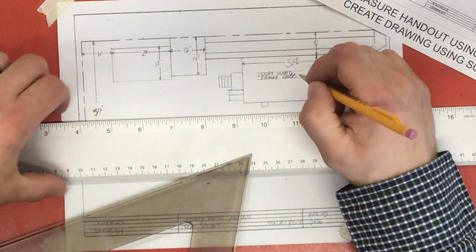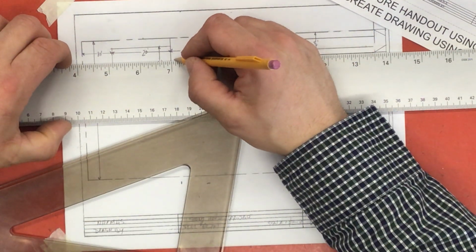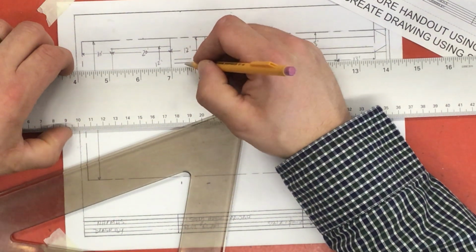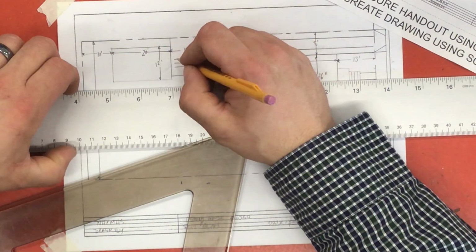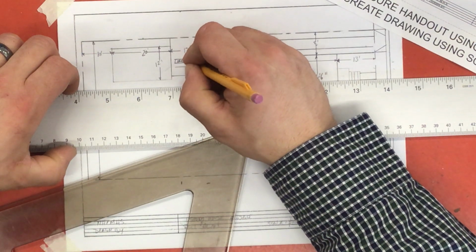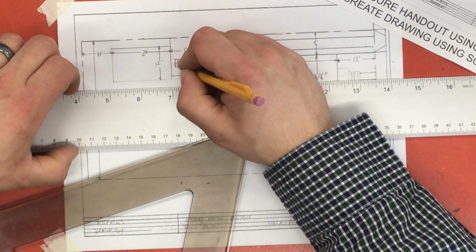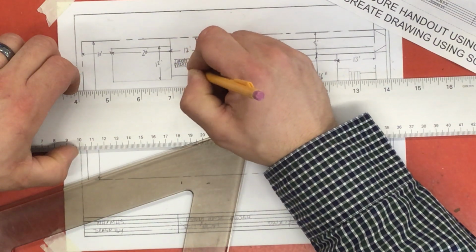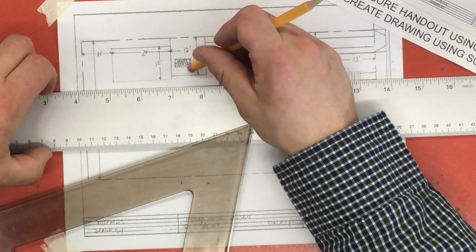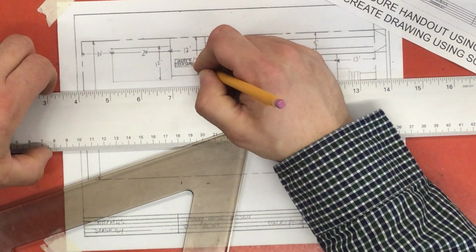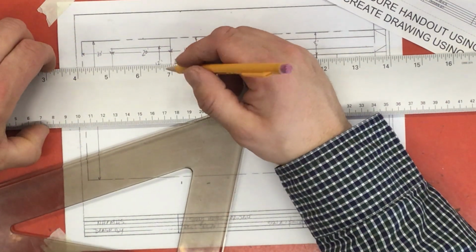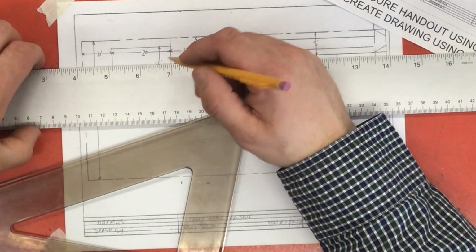Try to keep it between guidelines. Same thing here. Concrete parking. Okay, I did a lowercase there, I should have done uppercase. Concrete parking. Alright. Wood frame garage, same idea.